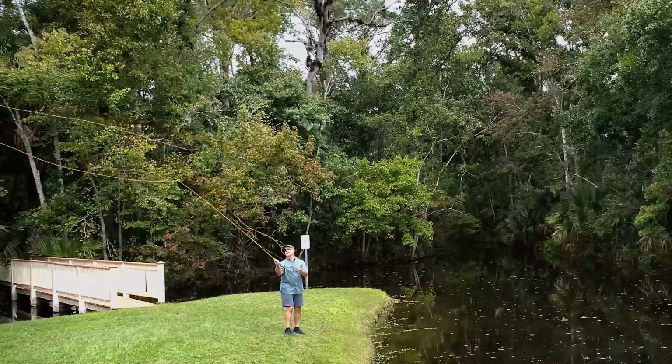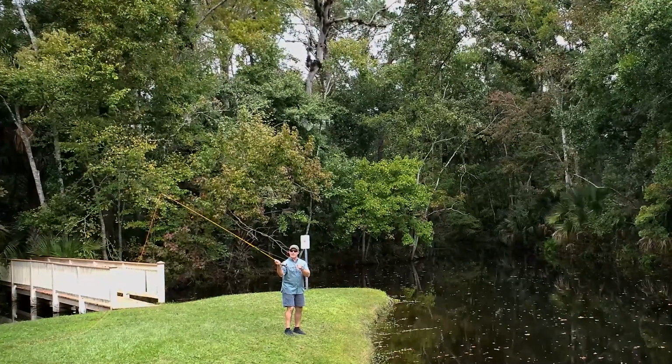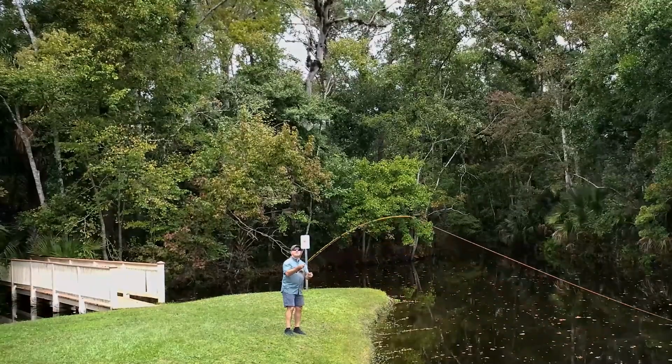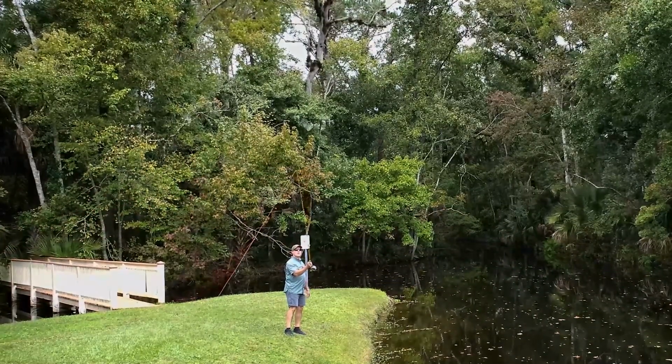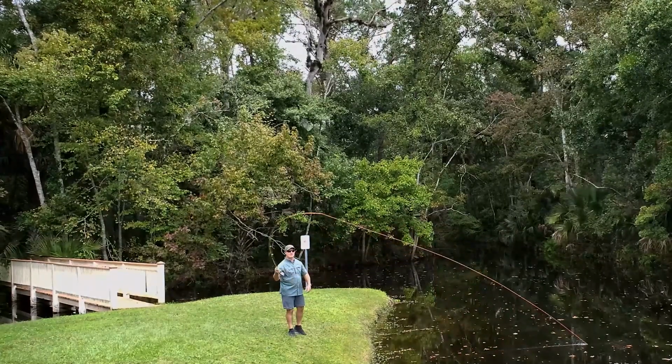Now I can sit back here and freeze. Here's where I'm starting my forward stroke from, so I get to go all the way out to here. If I cheat forward, now I'm starting my forward stroke from here and I use the same amount of power, I didn't come close to getting that line straightened out.